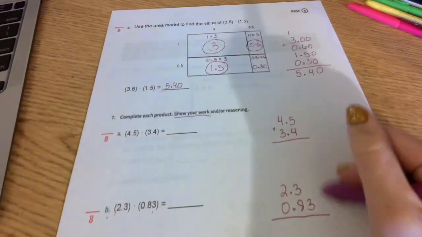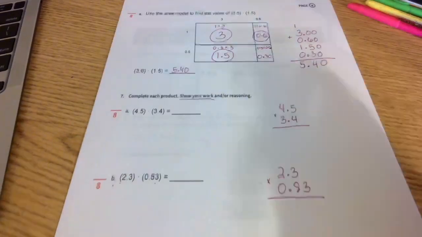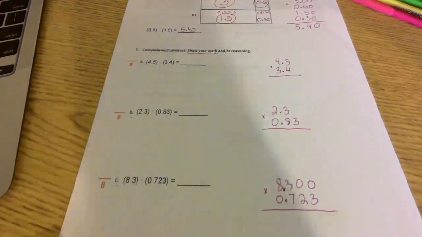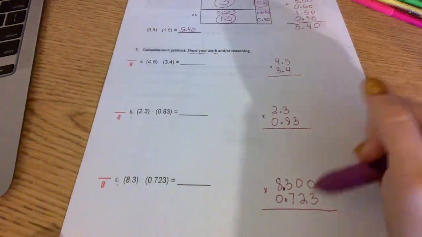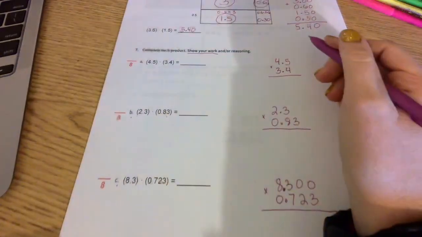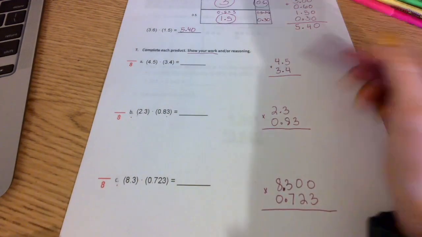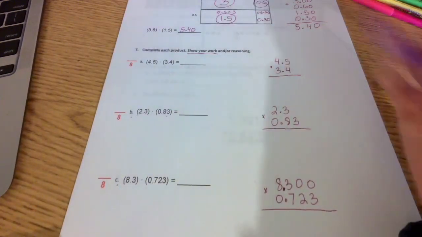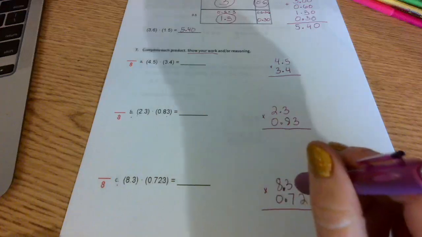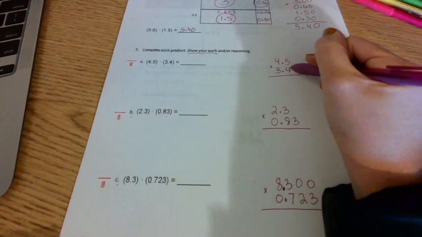All right, now if you're not feeling confident yet with your double-digit multiplication or more than double-digit, multi-digit multiplication, then you can draw an area model for each one of these over here on the side. Just remember that however many digits there are, that's how many columns or rows you're going to have. All right, but I'm just going to use my standard algorithm.